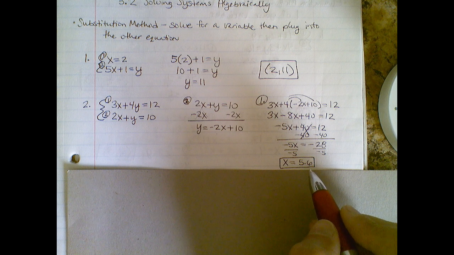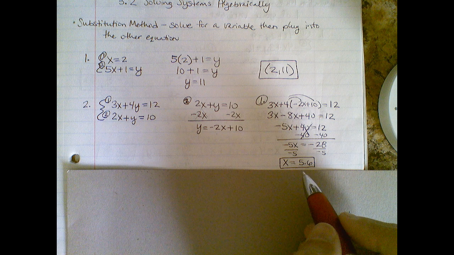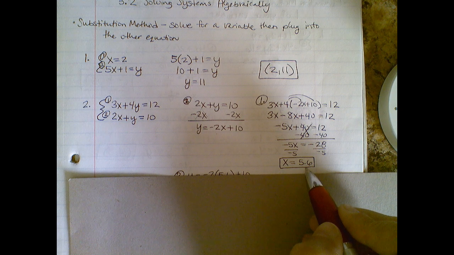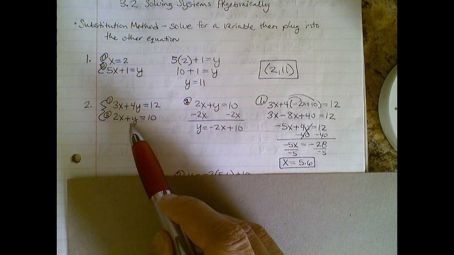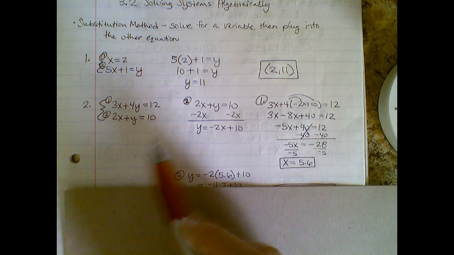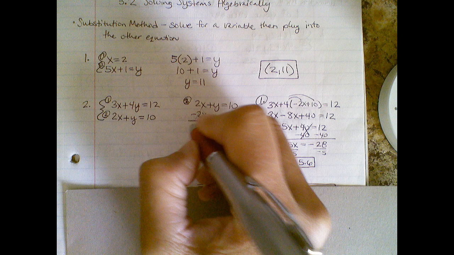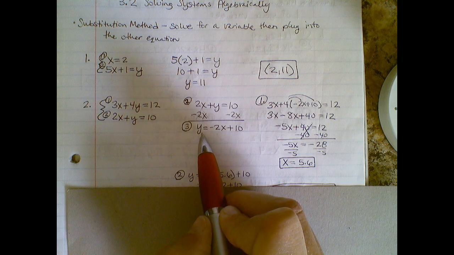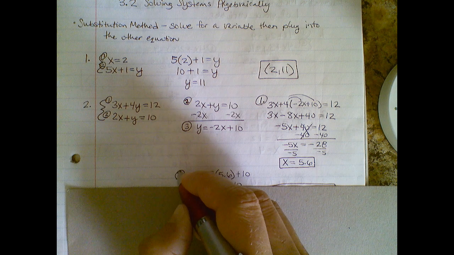Now, this one, if we were to graph it, especially by hand, that would be really hard to get that x equals 5.6. If we were graphing using a graphing calculator, then it would be able to give us that accuracy. Now, once we get that x equals 5.6, we're going to plug that into equation 1 or 2. It doesn't matter which equation we use, whichever one looks easier. Once I got the y by itself, the third equation is probably going to be easier. So I use the third equation, sorry.